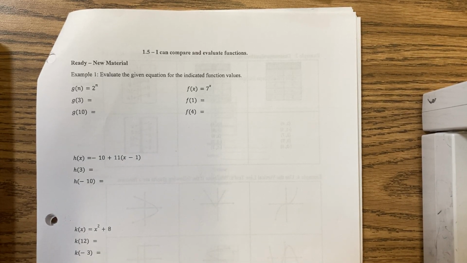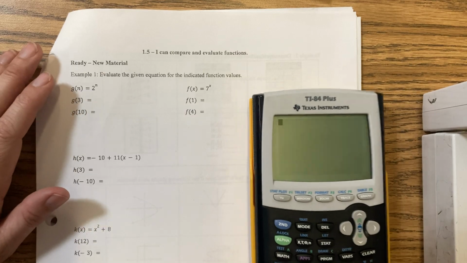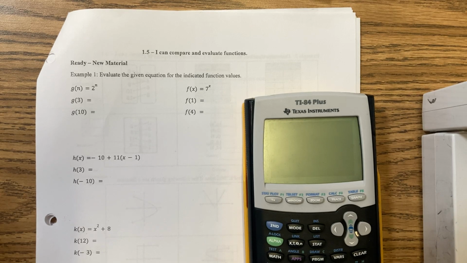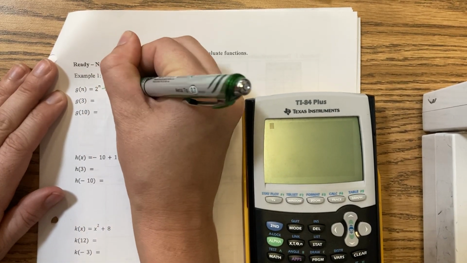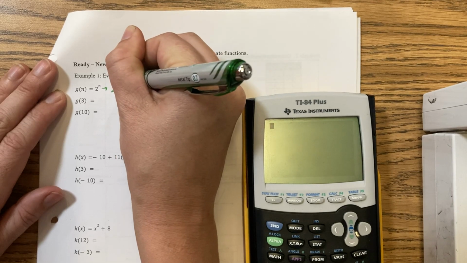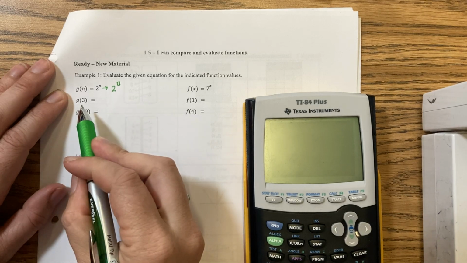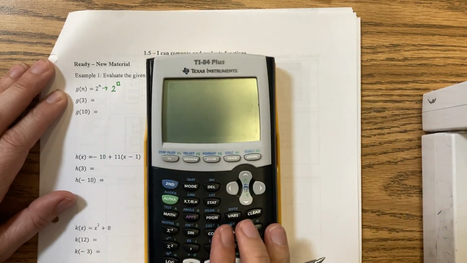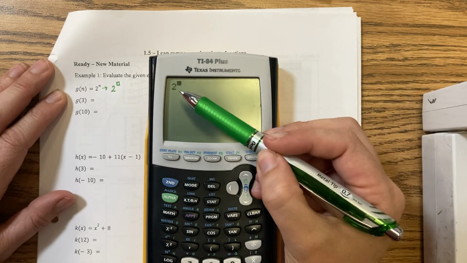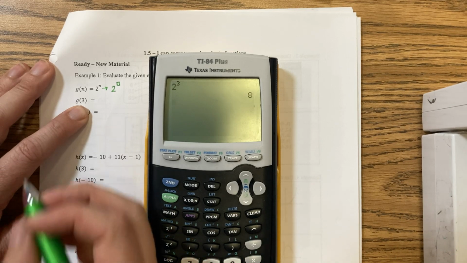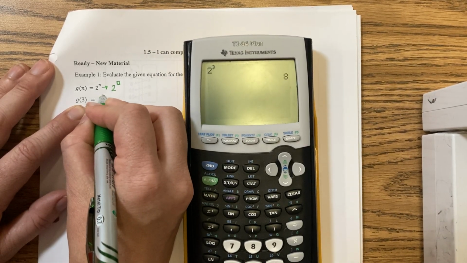In section 1.5, we are going to go over comparing and evaluating functions and what a function is. For the first example, we are going to evaluate. We are given 2 to the power of n. When I view this in my head, I like to envision 2 and like a little box where the n is. That's where I'm going to be plugging in the number that's in the parentheses. So I will do 2 power up, and then this little block is going to be replaced with our value, 3. That equals 8.